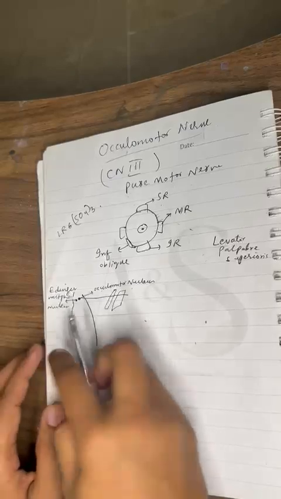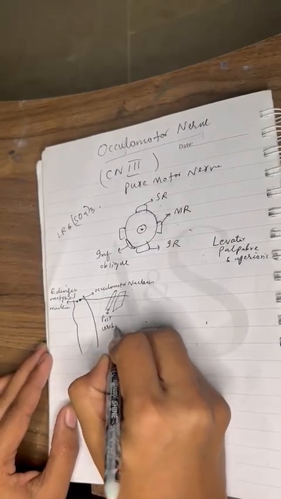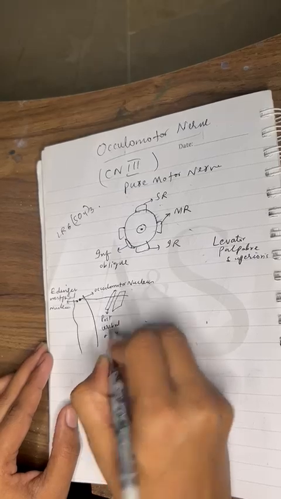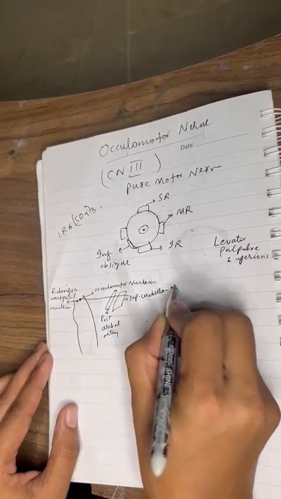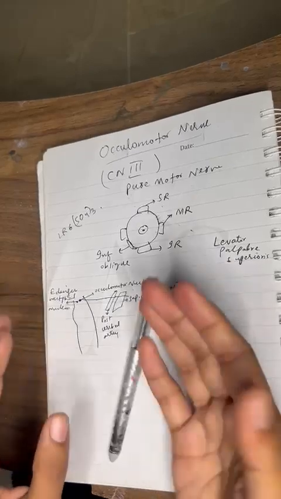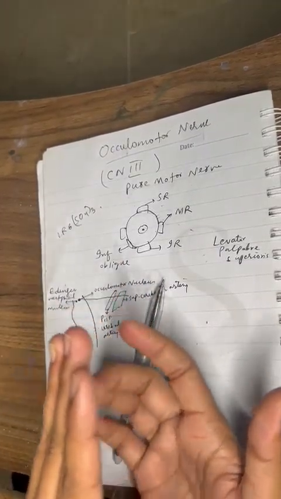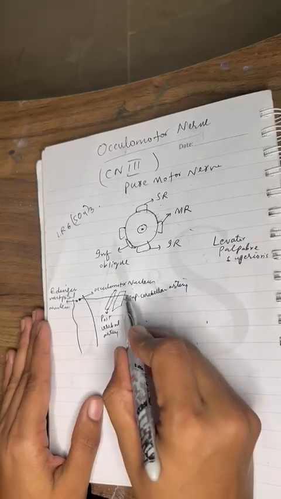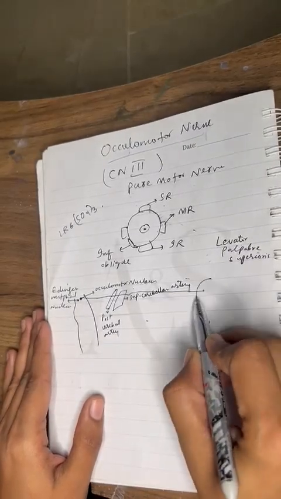The upper artery is called the posterior cerebral artery and the lower artery is called the superior cerebellar artery. So the oculomotor nerve becomes a sandwich between these 2 arteries. It passes between them and then comes toward the cavernous sinus, right?